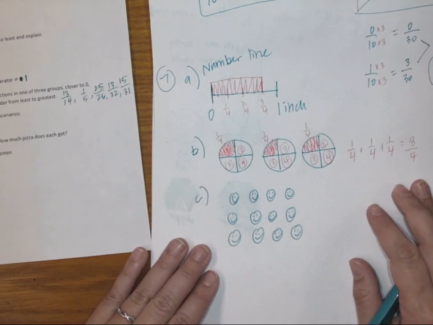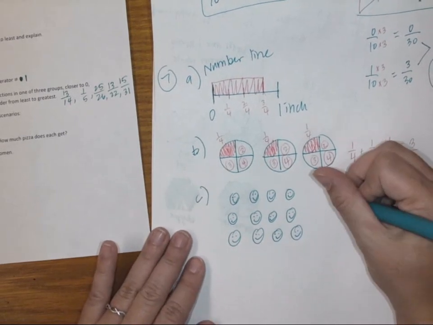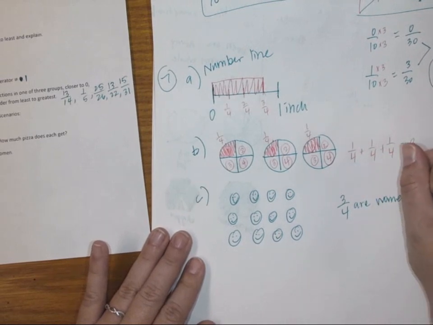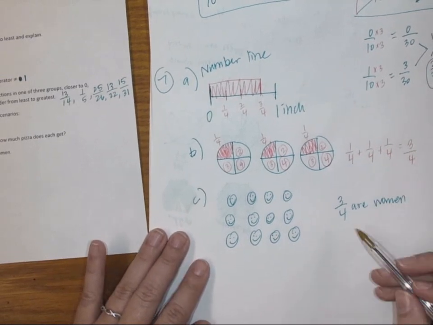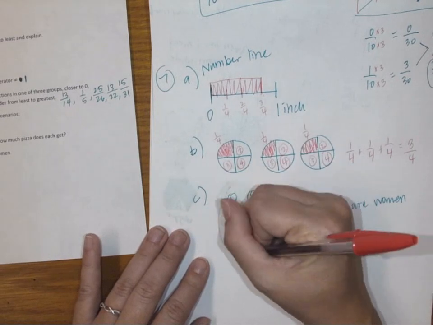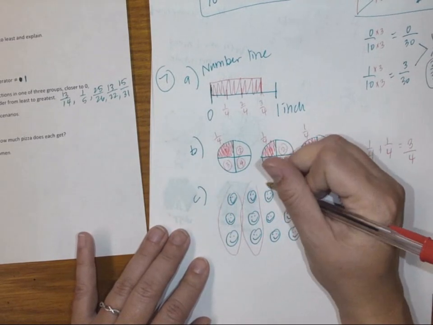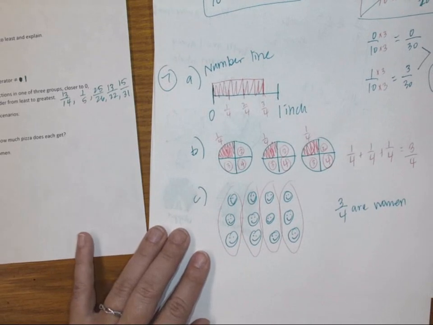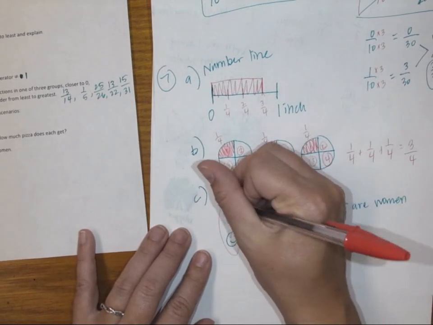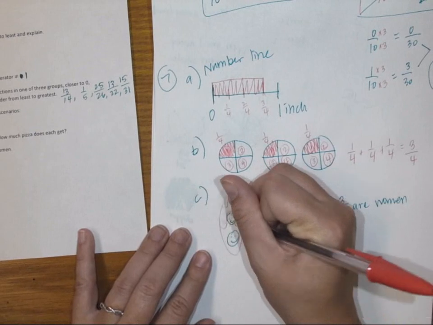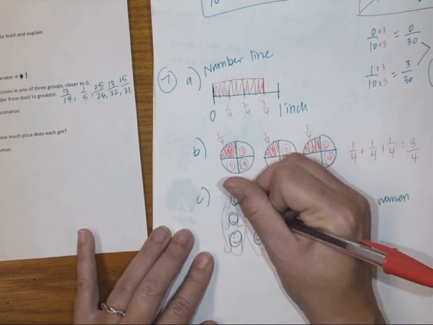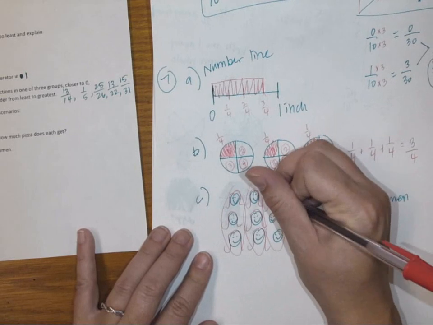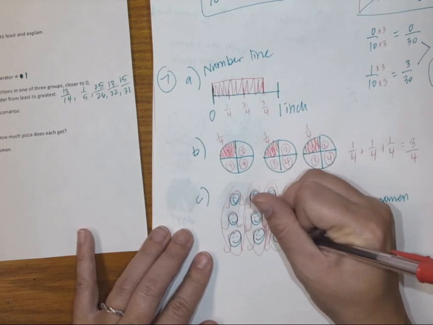If 3/4 of them are women, that means I need to split my whole room into 4 parts. So here's 1/4, 2/4, 3/4, 4/4. Which ones are women? Well, 3 of those groups are. So let me put little hair on them or just label them, it doesn't matter. So these are my women.